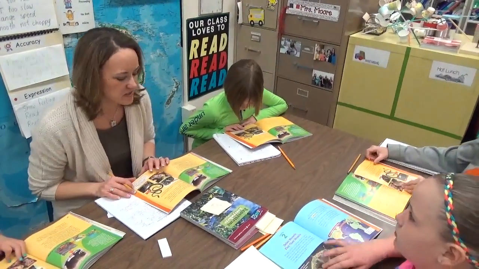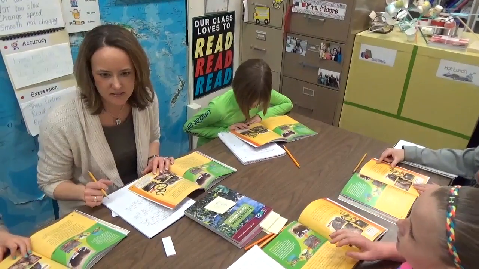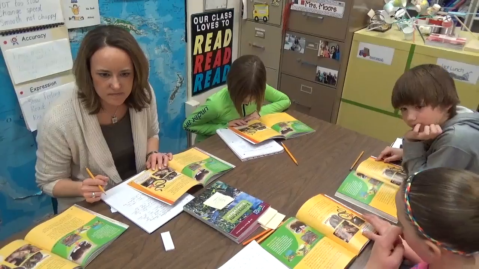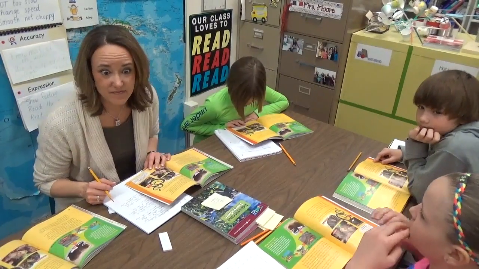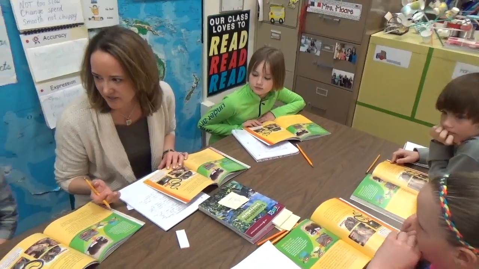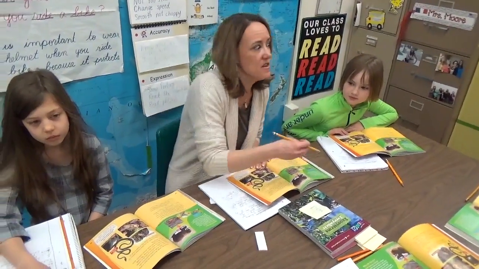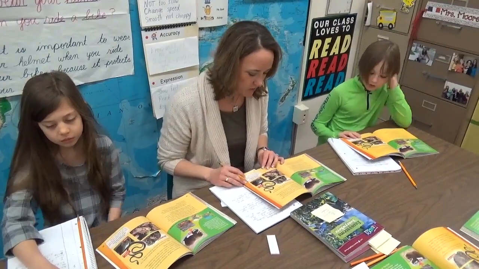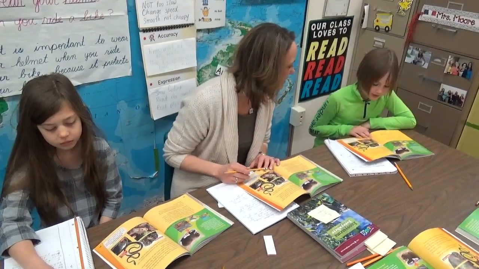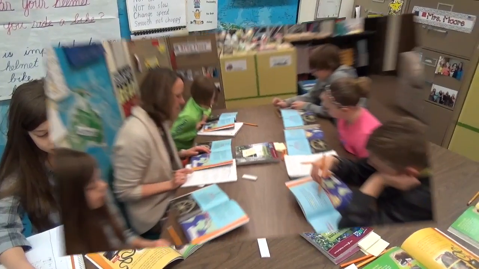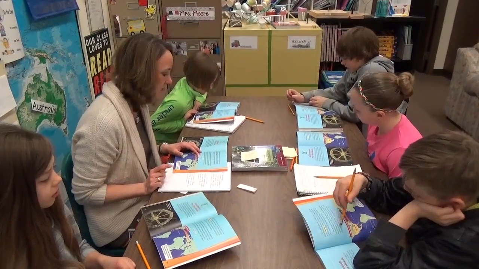What are they talking about when they're talking about an invasive species? Taylor? Species that doesn't actually live there. Yes. It reminds me of, have you ever heard of the game Space Invaders? Like somebody's coming in that doesn't belong there, right? Yes, they're invading their space. What are the animals that you think we're going to look at more closely? Zebra mussels. What else?